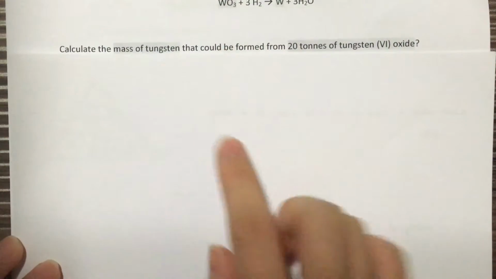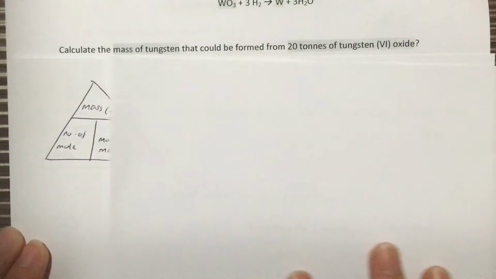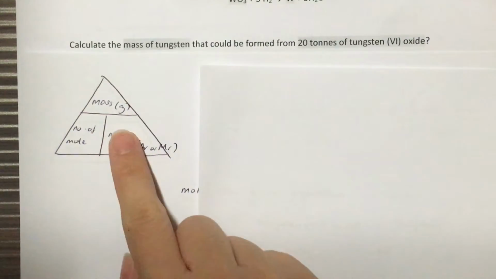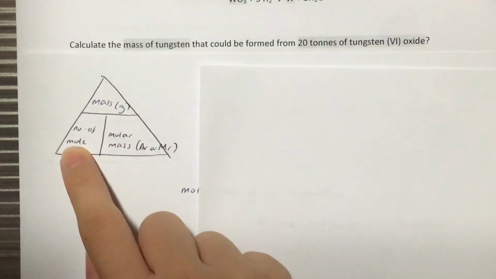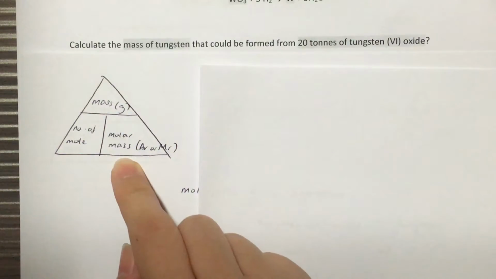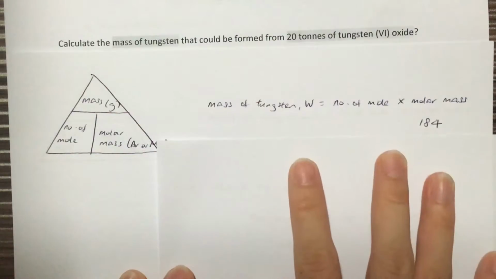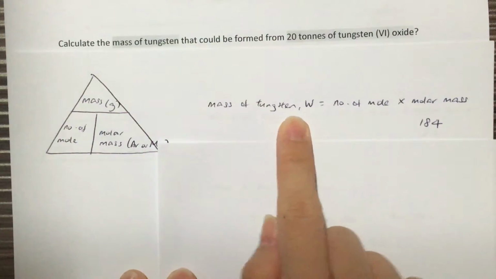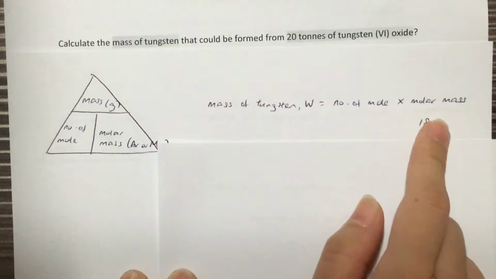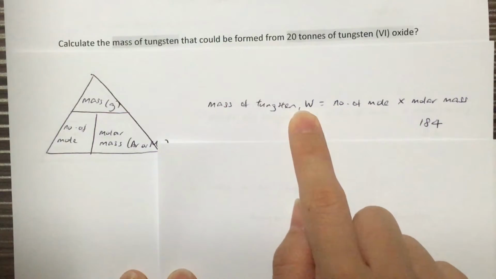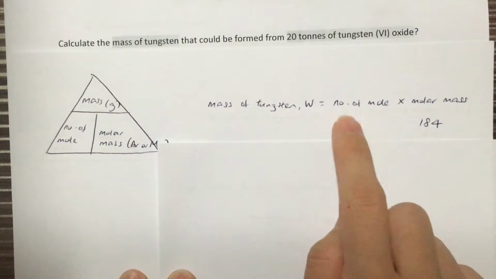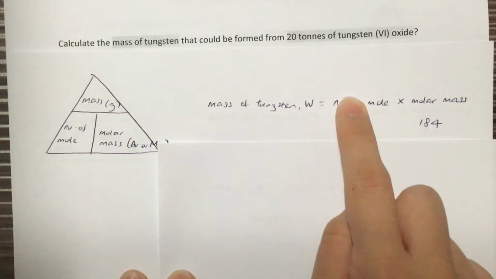So, when you talk about mass, we will always see the same triangle. Mass equals the number of moles times the molar mass. And they want you to find the mass of tungsten. So let's say you want to find the mass of tungsten. Again, number of moles times molar mass. Molar mass of tungsten is 184. The question is, do we know the number of moles?